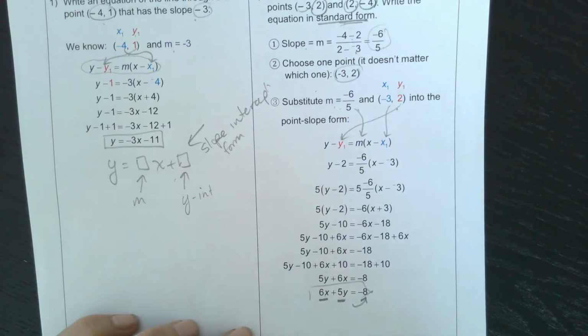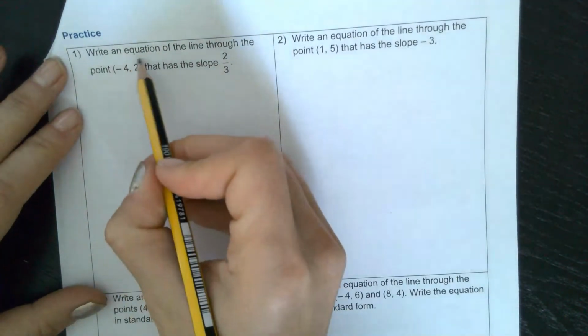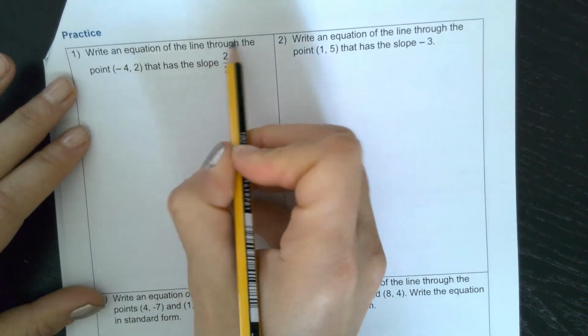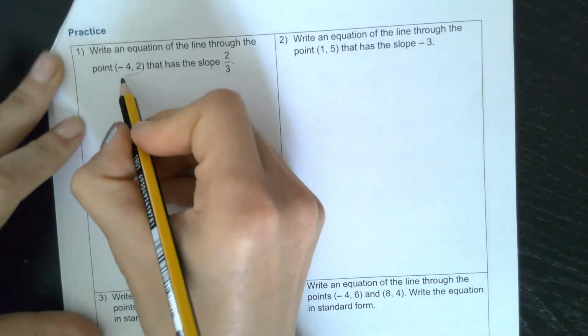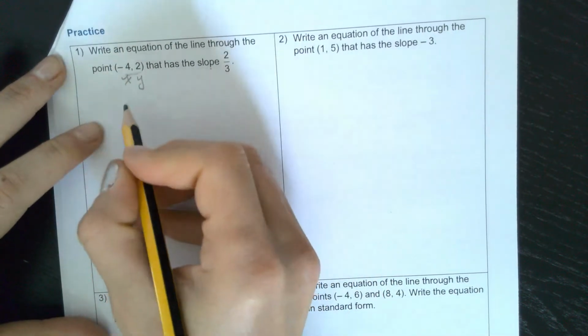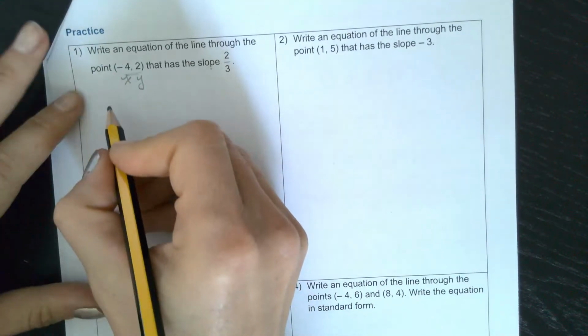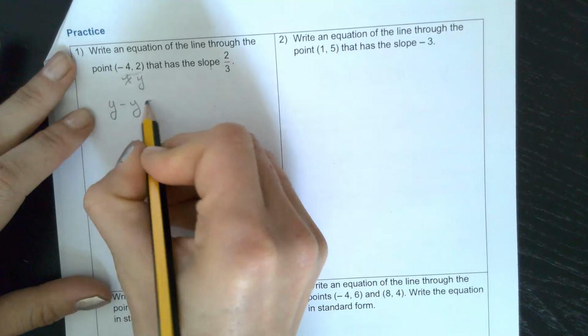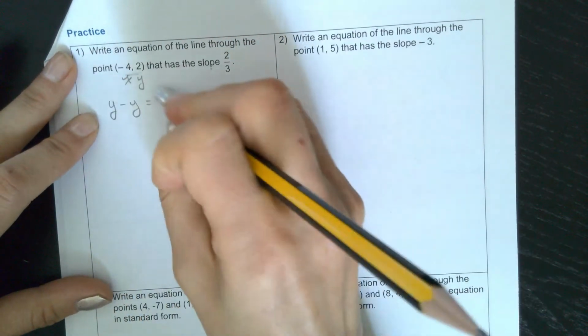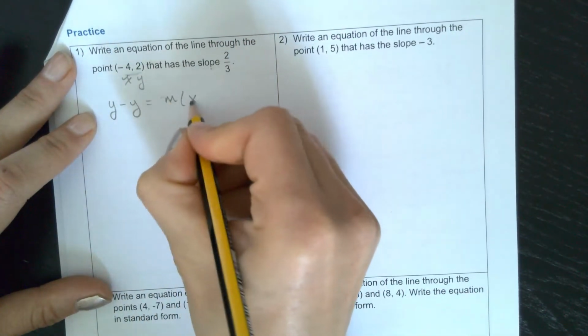Okay, let's do some examples together. Let's turn the page, now we're on page 3. It says write an equation of the line that goes through this point and has this slope. This is my point x, y. I'm going to write out the point-slope form: y minus y1 equals m times x minus x1.